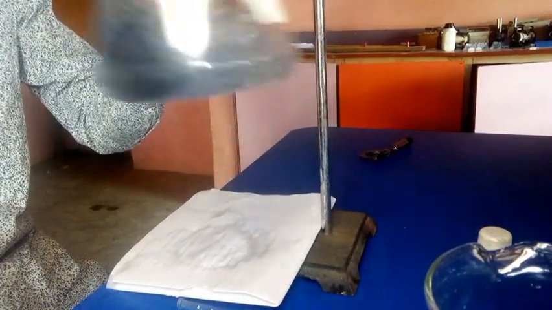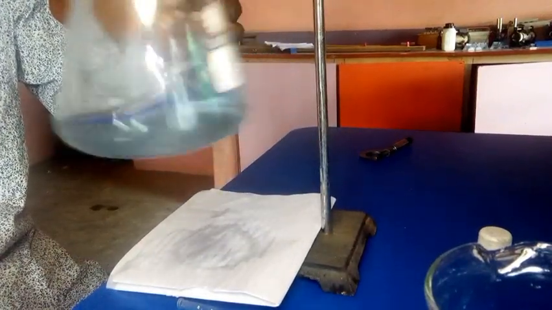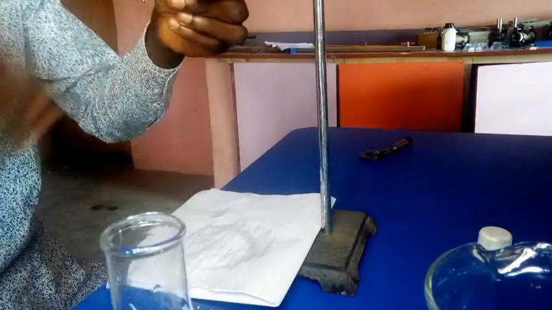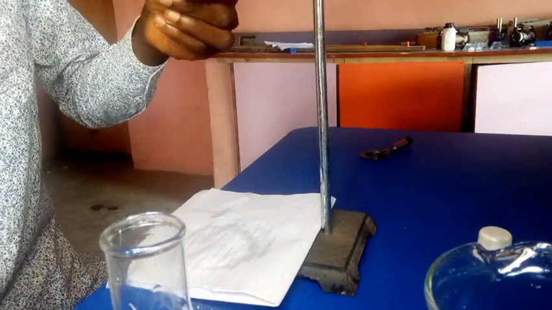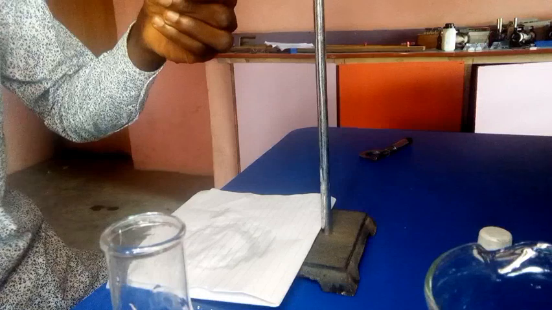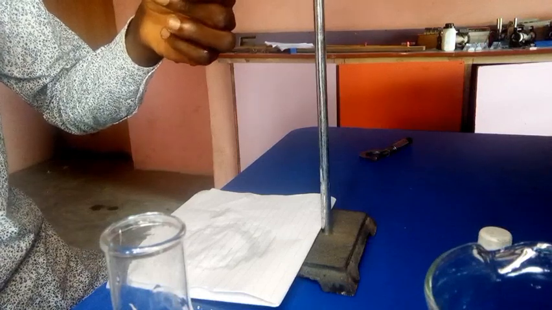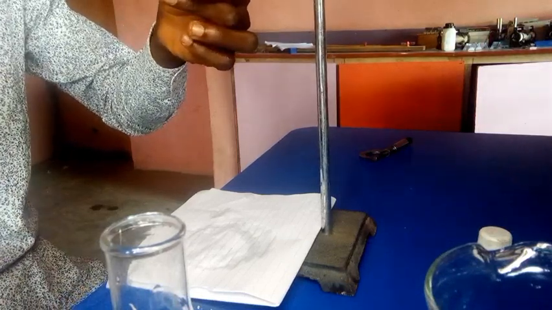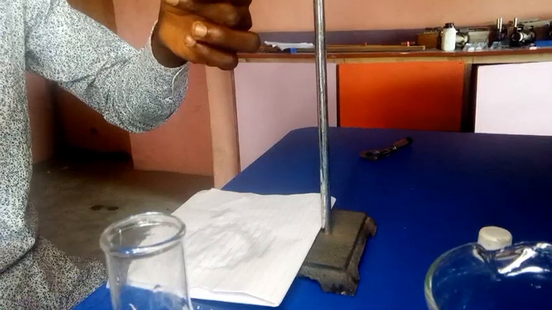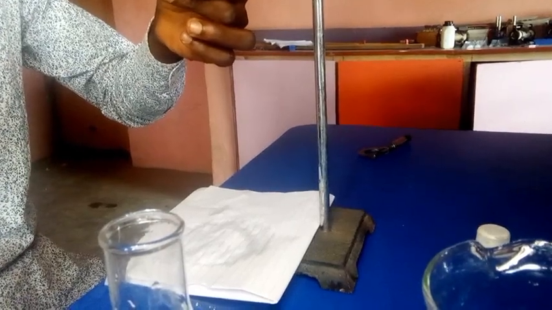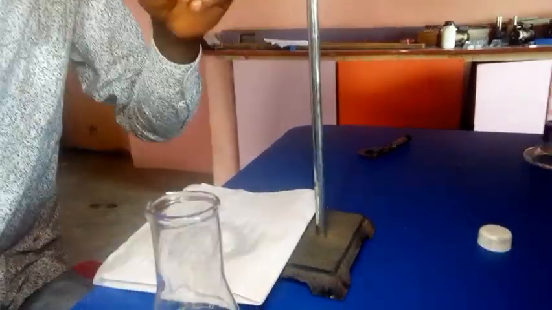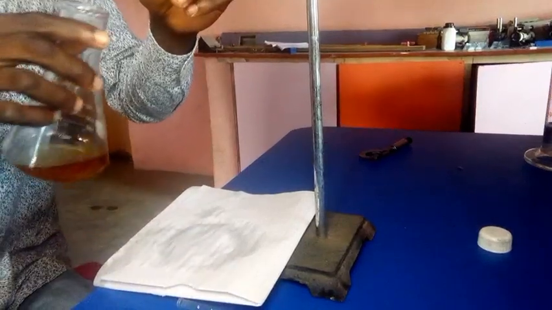So this is a colorless solution, and that has shown that the endpoint is reached. So what is the value on the endpoint? I can see 29.8. Okay, 29.8 is the endpoint. So let's record that as our final reading for the first titration. So we are going for the second titration now.